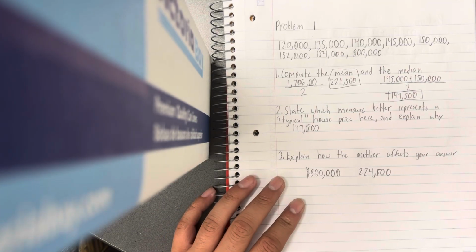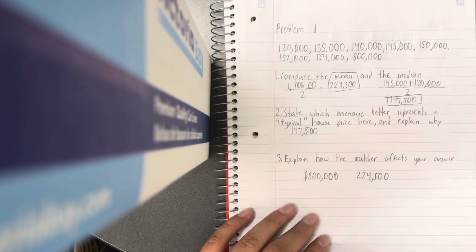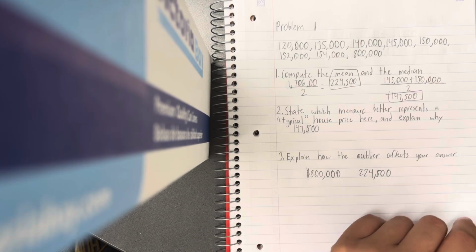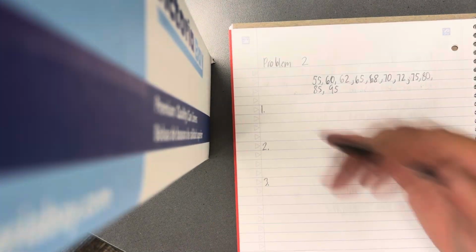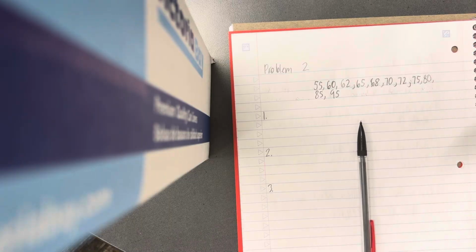Fairly simple in a sense. Next would be problem 2. Don't have the questions written. I have my laptop here. Can't see, so I can pull up the questions, so it'd be easier for me.